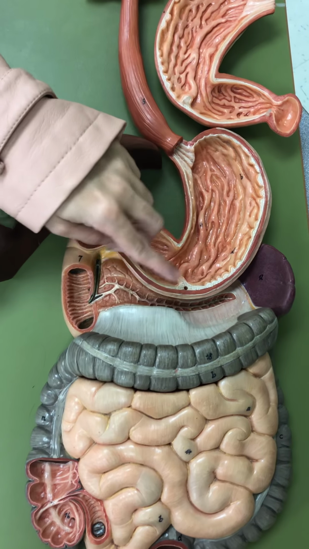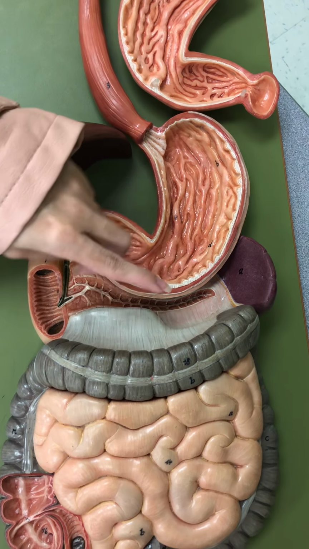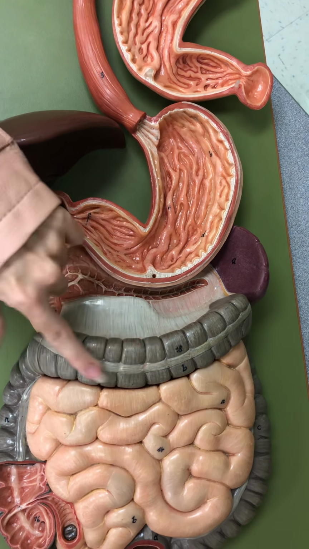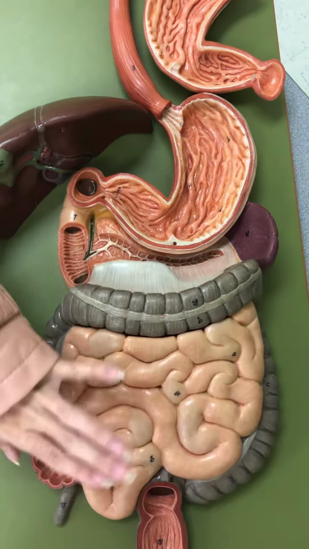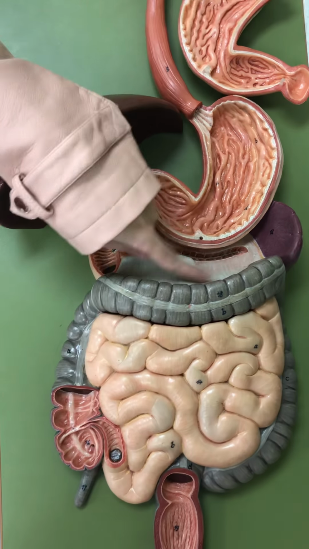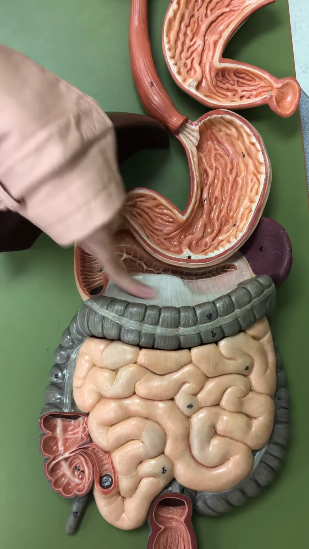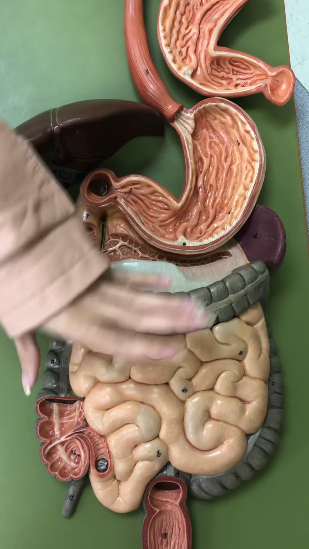The greater omentum goes from the greater curvature of the stomach to the transverse colon, which is this right here, and flips and covers the intestines like an apron, but in this case it's retracted. It's this white area right here so that you can see the intestines.